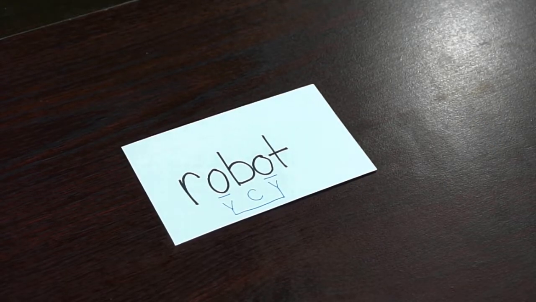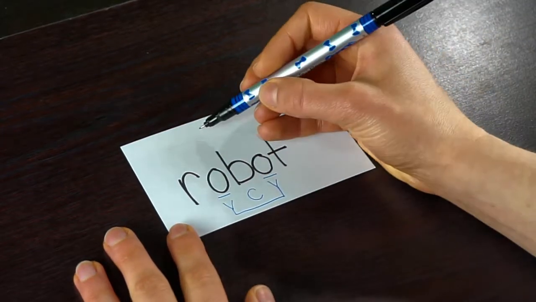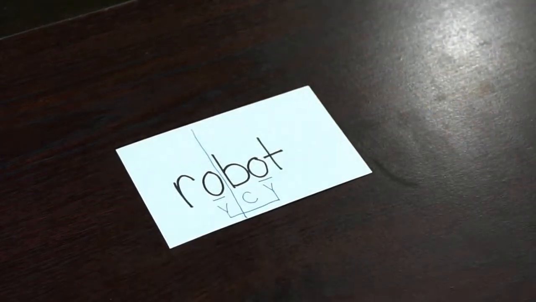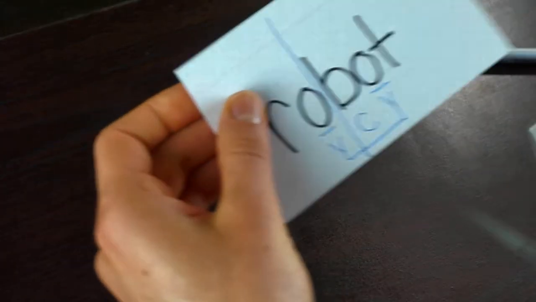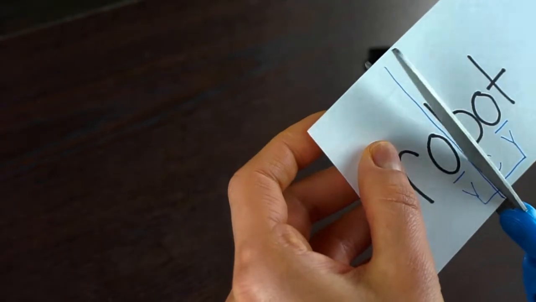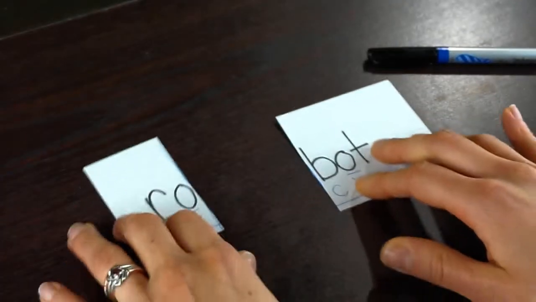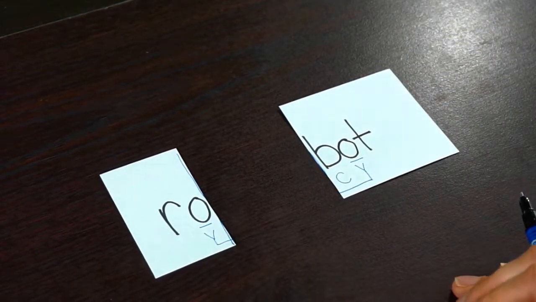And like we did with the letter tiles, we're going to always try our first way to divide it, which is to make sure that that consonant is with the ending part. So draw your division line, and then we're going to cut the word apart. It's really important to cut the word apart for this step because it helps students see the difference between the two syllables.